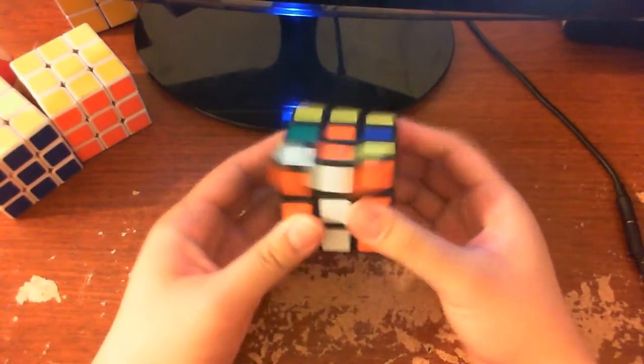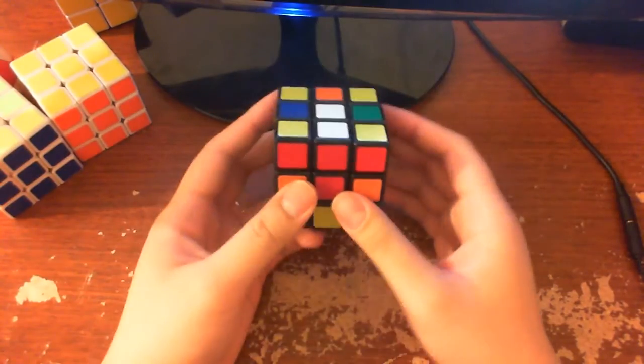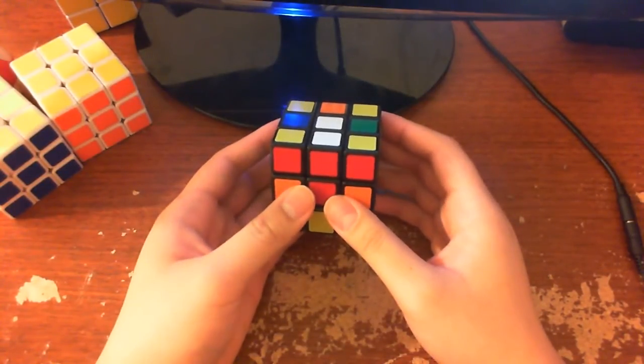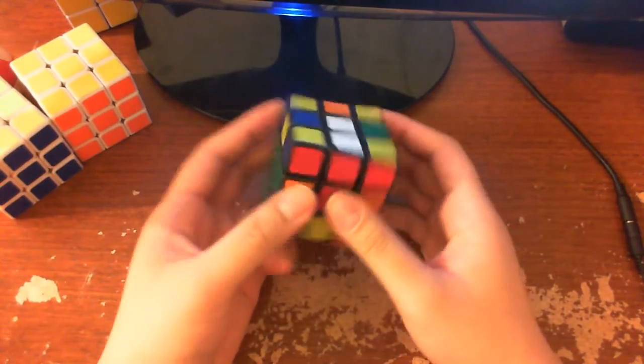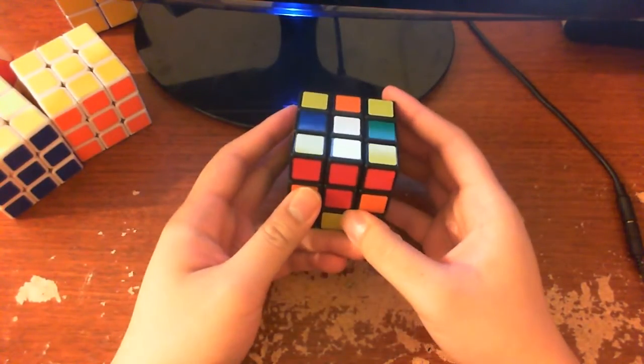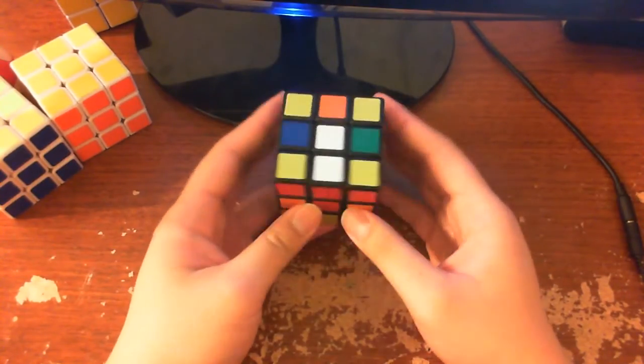So if you're wondering why after doing that you still have bad edges, it's because, again, orientation is going through cycles. Every single time you do the mini-alg, it brings you to another case where you have to perform another mini-alg until none of them are bad edges anymore.